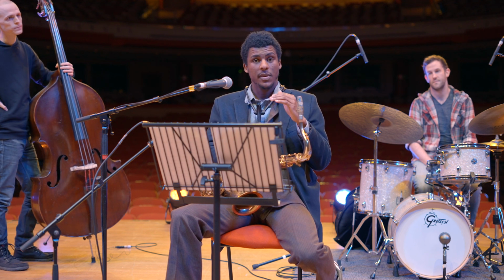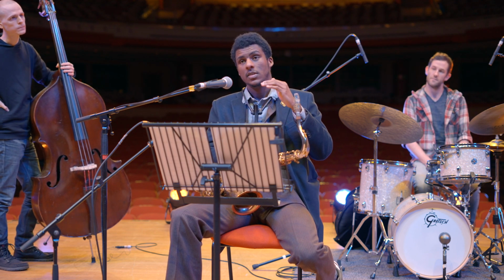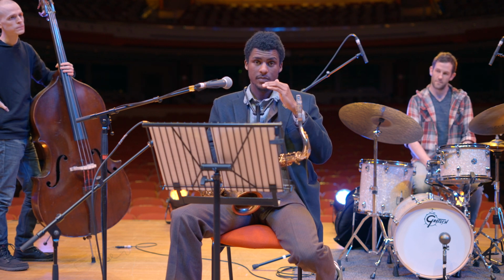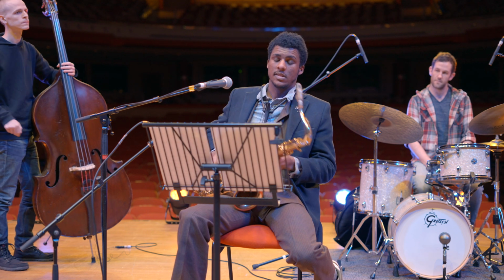Going to keep the B-flat as it is. When we go up to the D, we're going to play a note above it. We're going to play E-flat, and we're going to play a note below it, D-flat. Here's how that sounds.